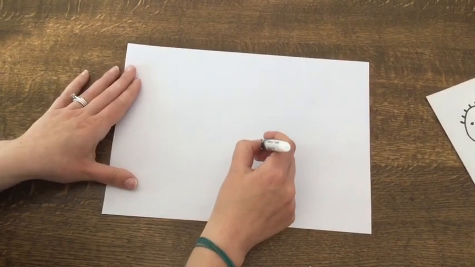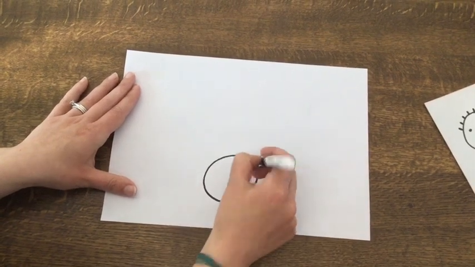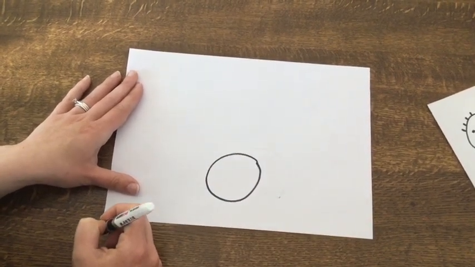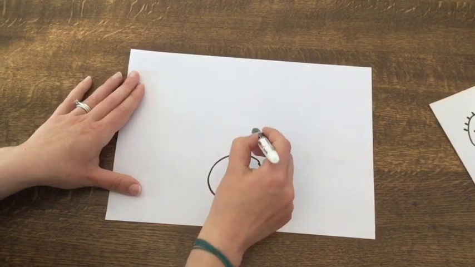In this next clip, I have given Jake some different images and he has chosen one and he's given me instructions for how to draw it.